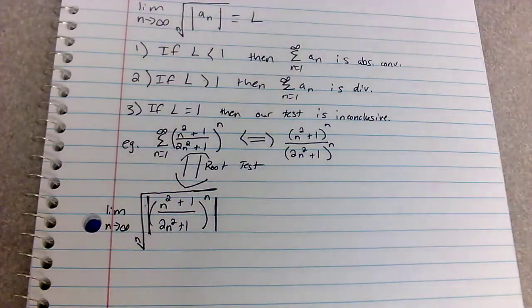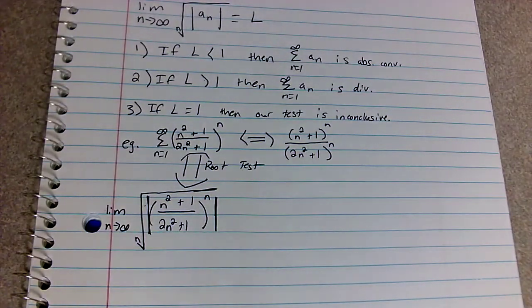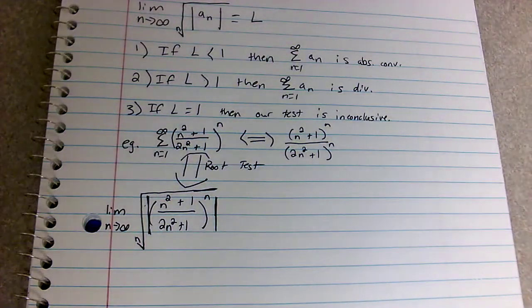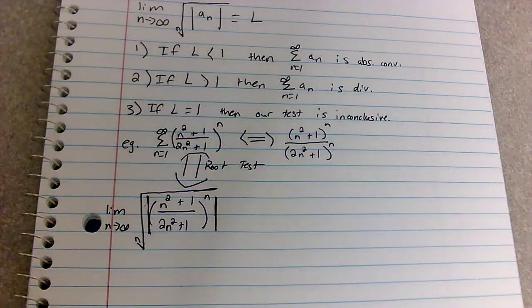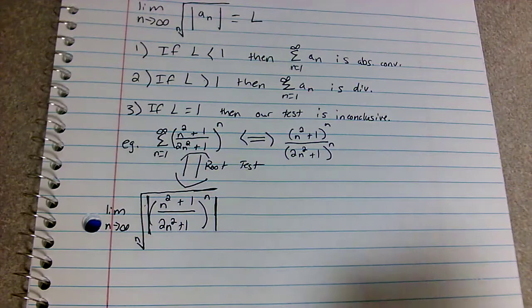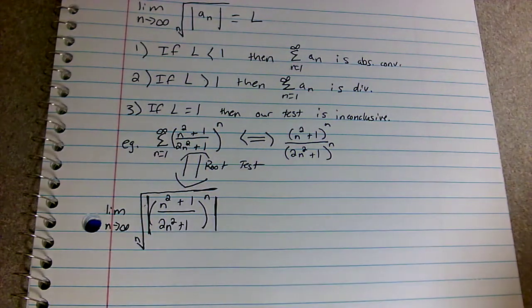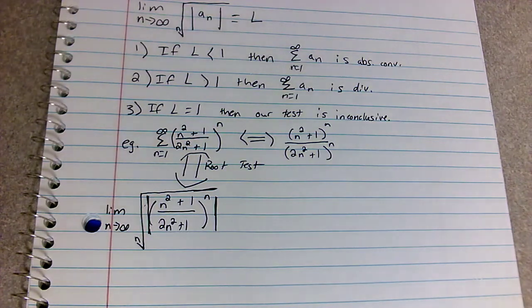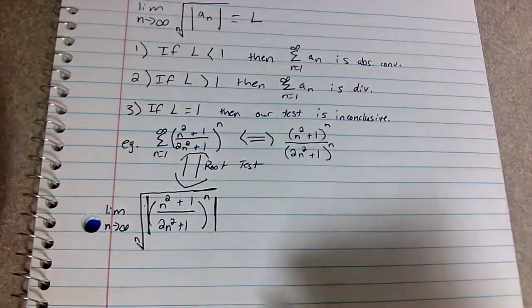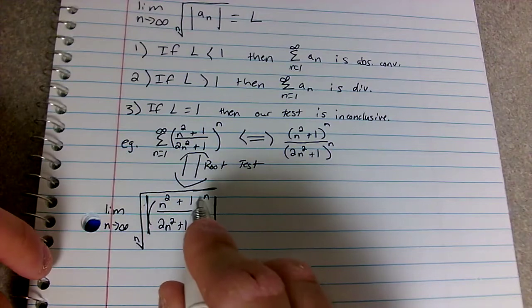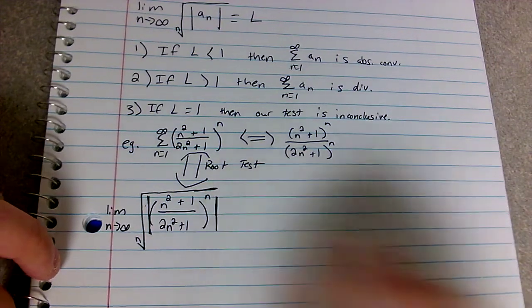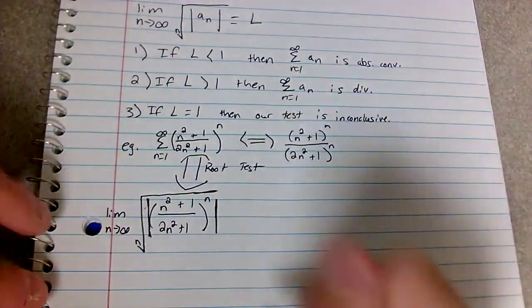Okay? While in this instance, the absolute value isn't incredibly important because everything's positive either way. But in other problems, this absolute value will be very important, and you're going to have to do your algebra appropriately to make sure that you work in the absolute value. But here, everything is already positive. So in this case, the absolute value doesn't change anything. But what this nth root is going to do is get rid of this exponent to the nth power. And so it's going to work out pretty nicely.